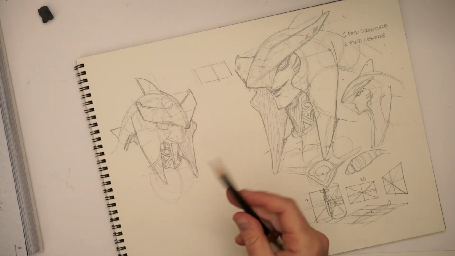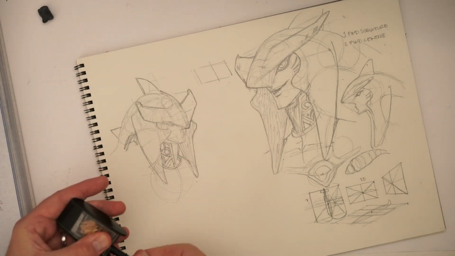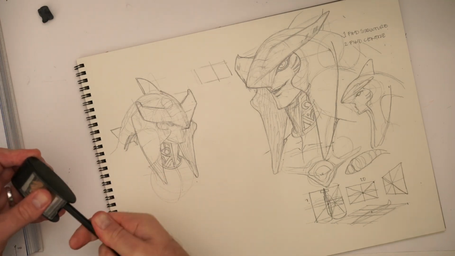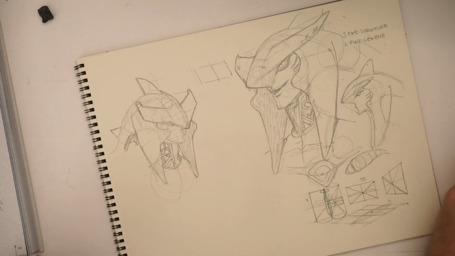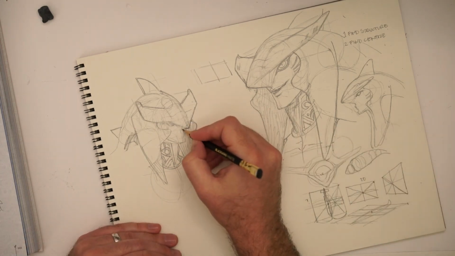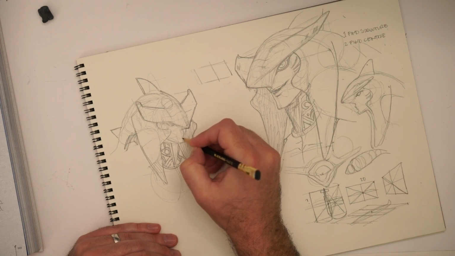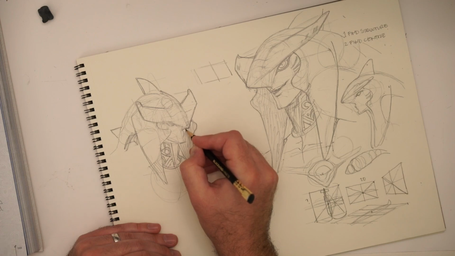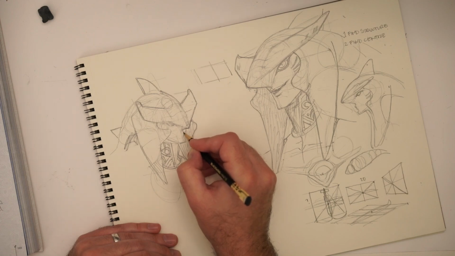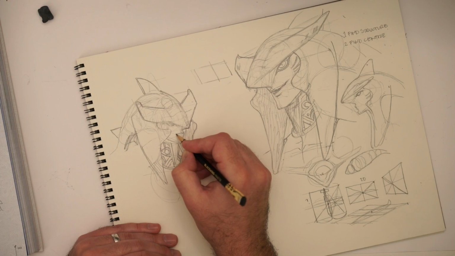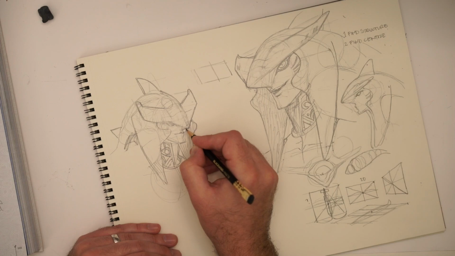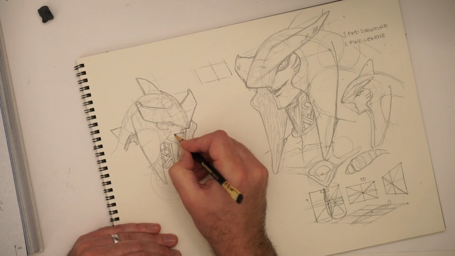Again, let's sharpen this pencil, otherwise I'll regret it. Boom. Boom. Okay, got my center line. That seems to be working. Just here we've got, again, those same lips. And that's coming up there.